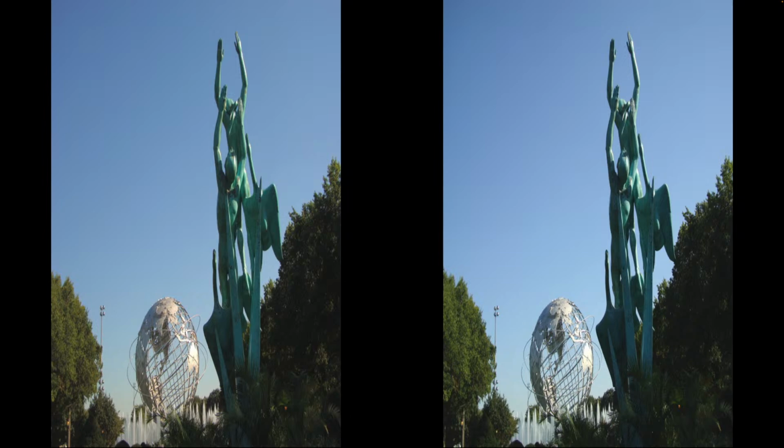This is, I have to look what this is, Corona Park in New York. That sphere in the background is, I think it's called the Unisphere. It was part of the 1964 World's Fair. It was in Flushing Meadows. This is really close to where they have the U.S. Open tennis tournament.